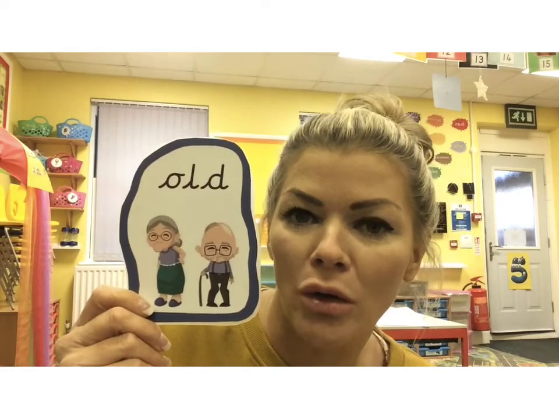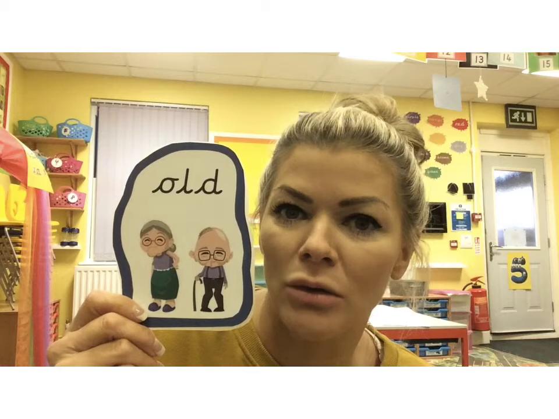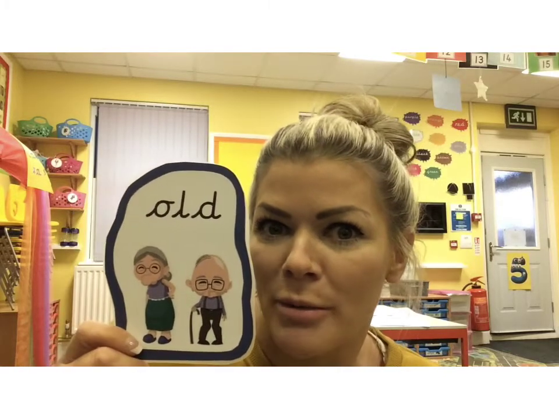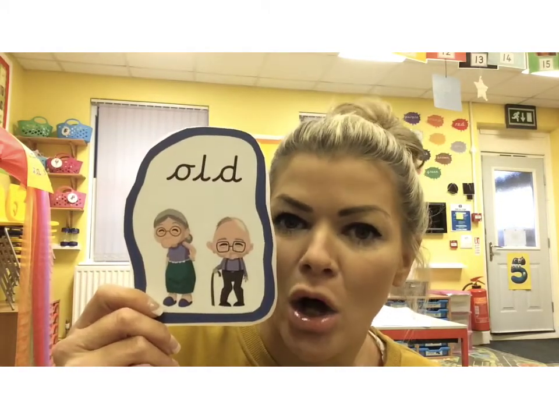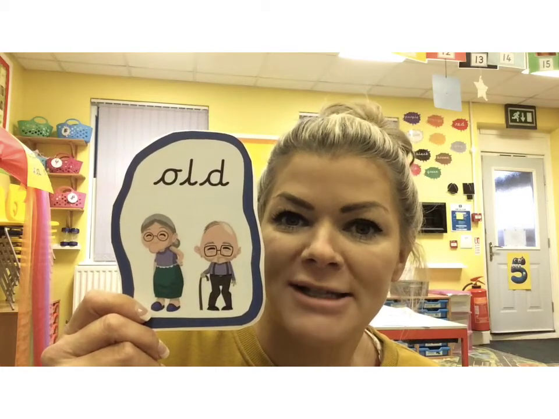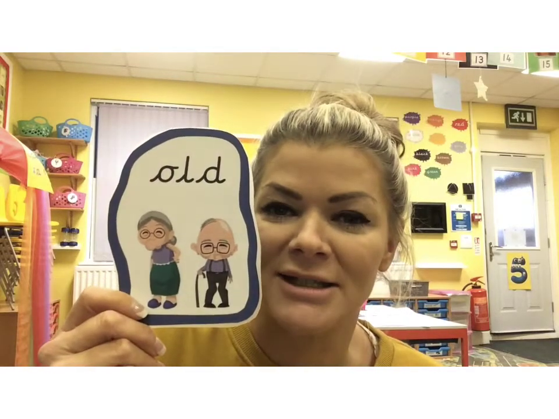And a new one for today. Old. You see the word old in lots of fairy tales. An old village, or there was a little old man and a little old woman. This is them. Old. I'm going to write a sentence with the word old in it today.